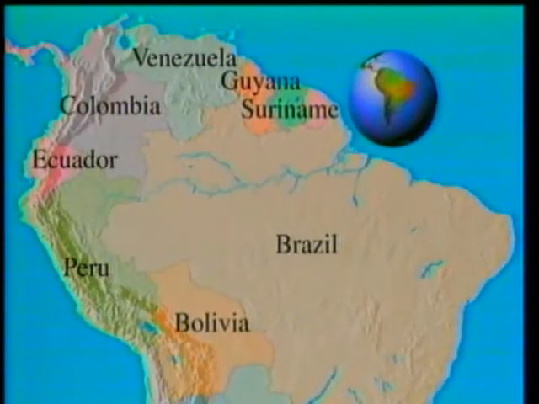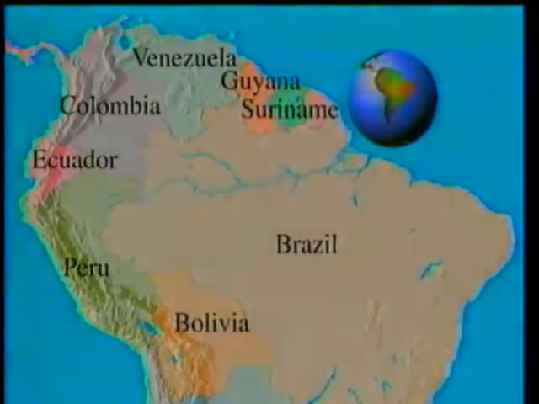Some maps show where the main map is located in the world. This is done with a map locator, which is shown in a corner of the main map. This map of Peru shows where it is located in South America.